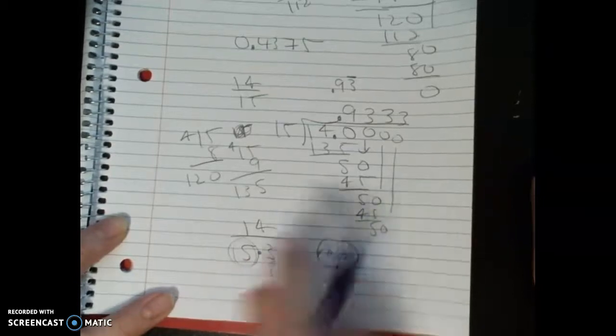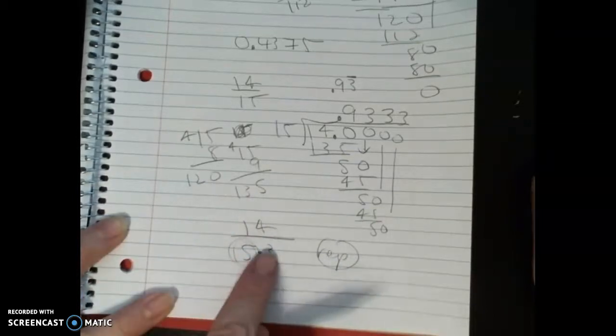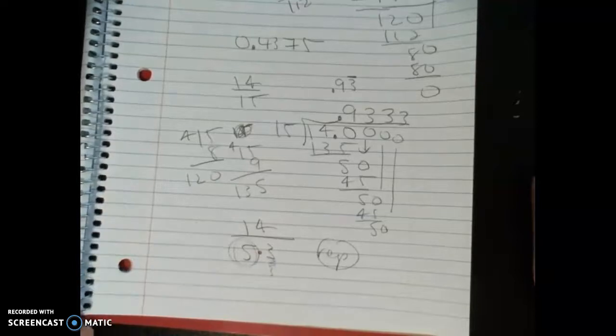So I know that because of this 3, it's going to be a repeating decimal. 2s and 5s in your denominator are great. You can use base 10, but any other number except 2s and 5s, you cannot convert them into 10s. And so you can't scale up to ever get rid of that 3. So it's going to be repeating.